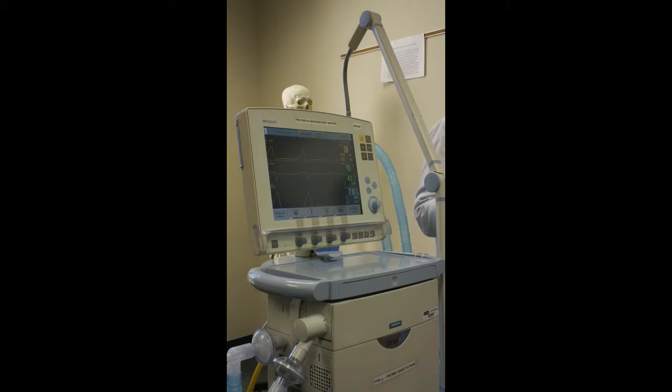And then spontaneous. Now this is the thing you're going to see done differently, depending on the RT and where you're at. Let's say we have a set rate of 12, and my patient's breathing 10. Our total rate is 22. Depending on the vent check sheet or the RT, some of them will say total rate, so that would be 22. Some say spontaneous rate.